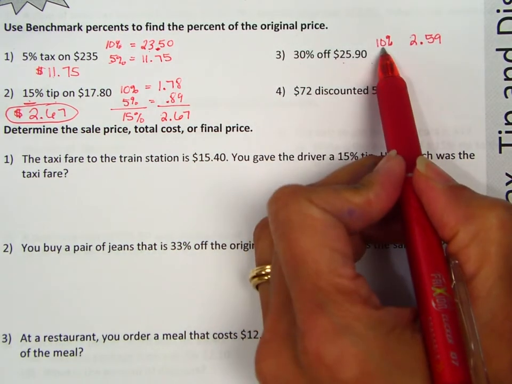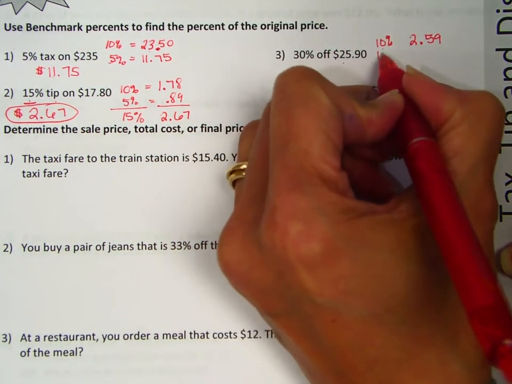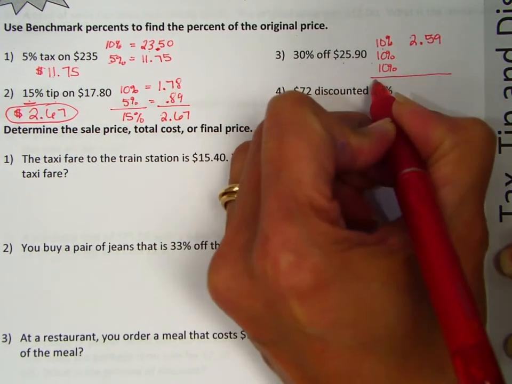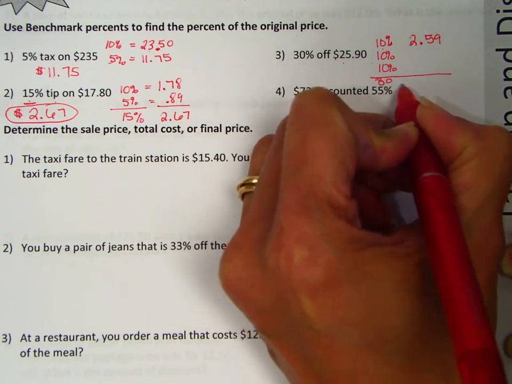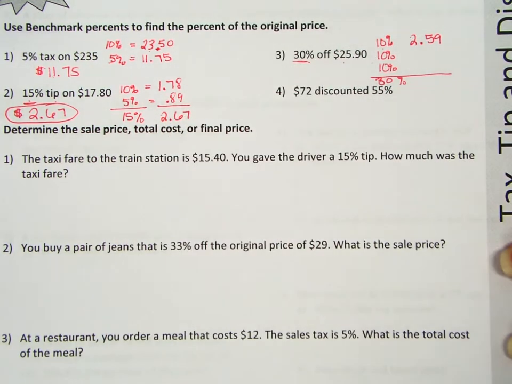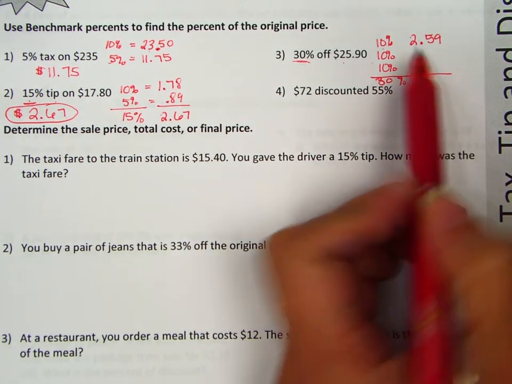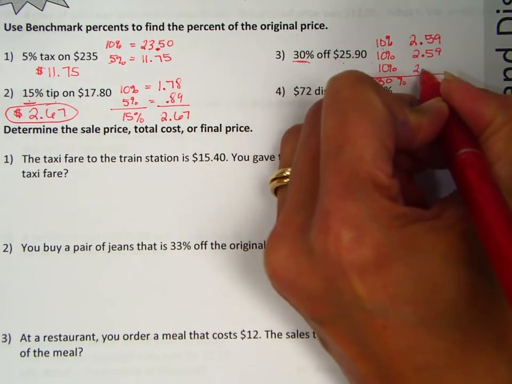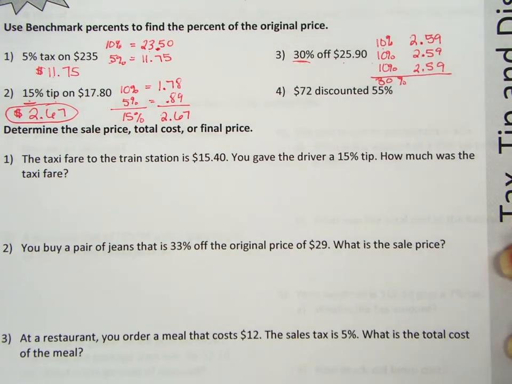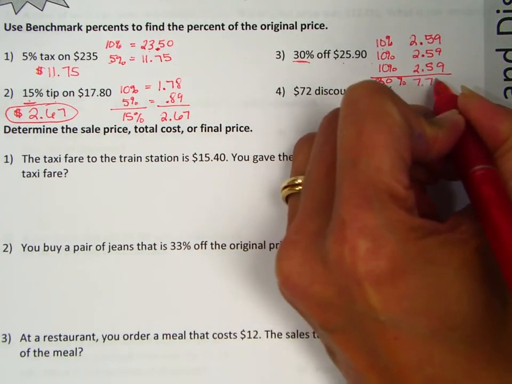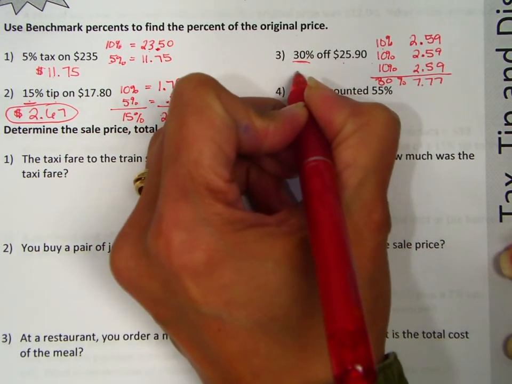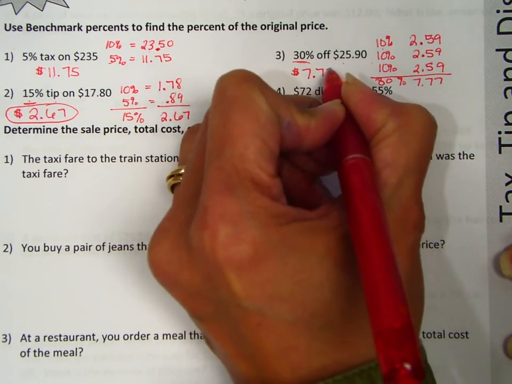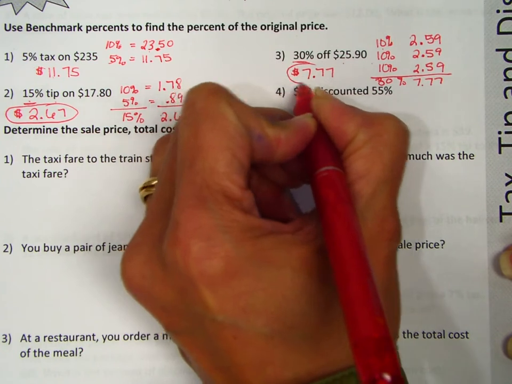Well, if I have 10%, I can add 10% 3 times to equal my 30% that I'm looking for. So let's add 10% 3 times. And we get $7.77. So 30% of $25.90 is $7.77.